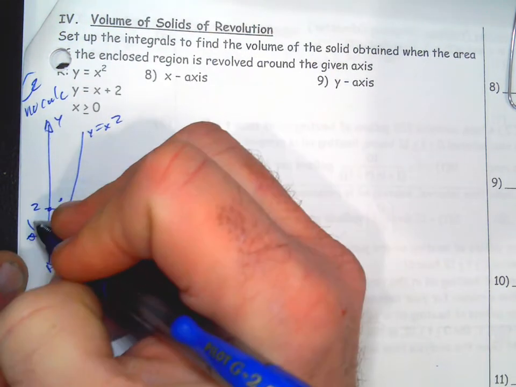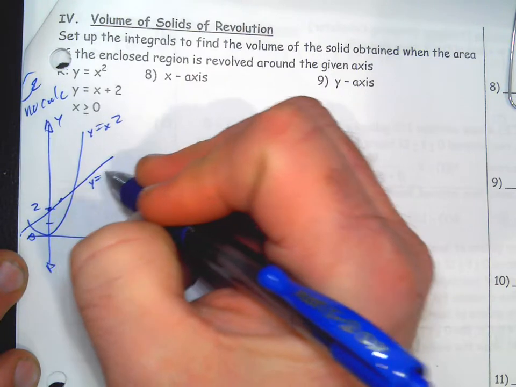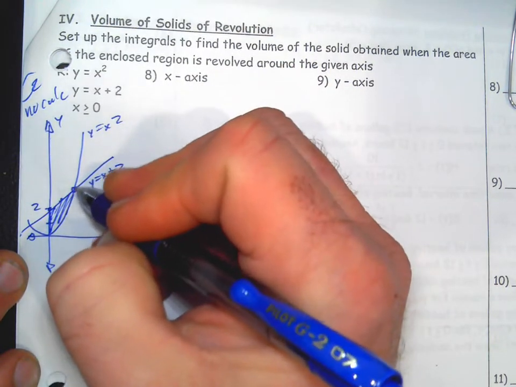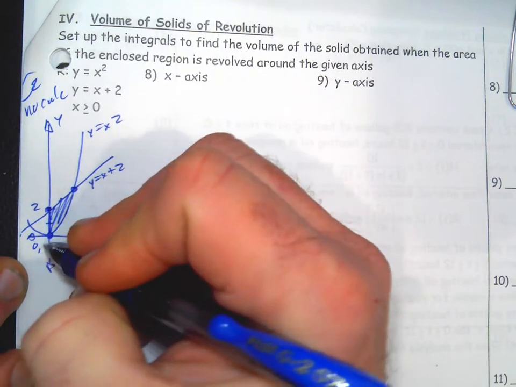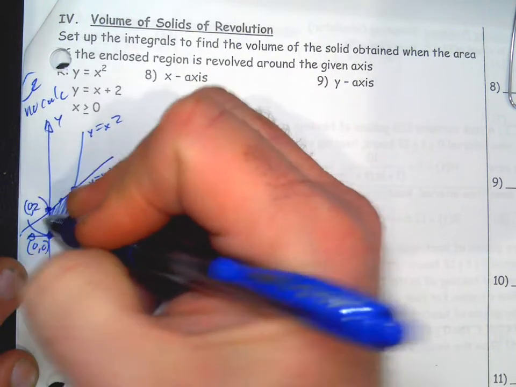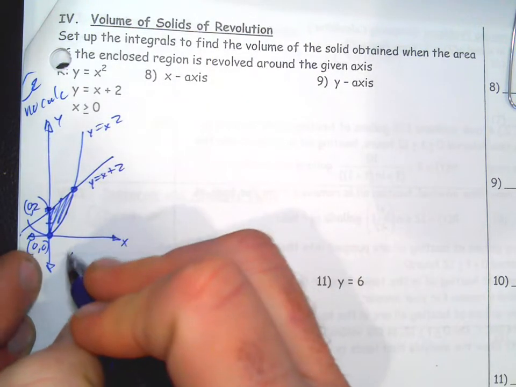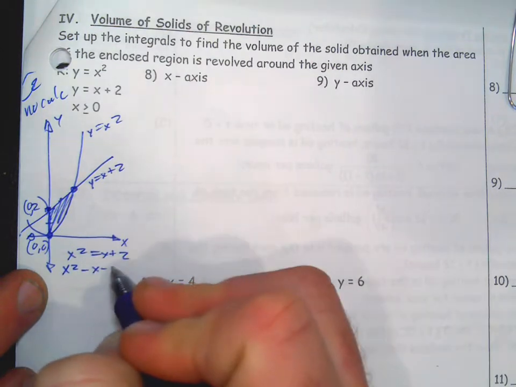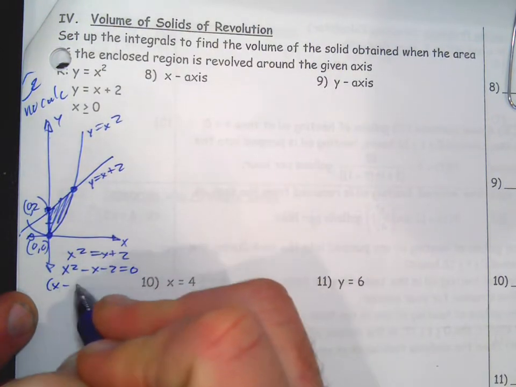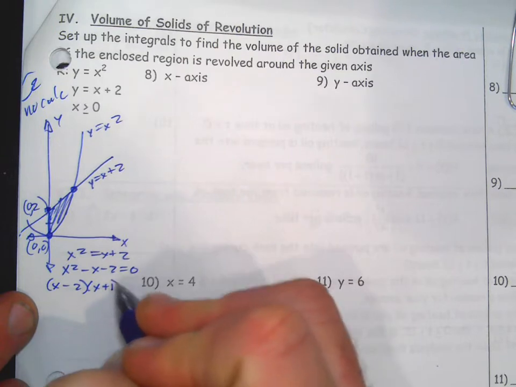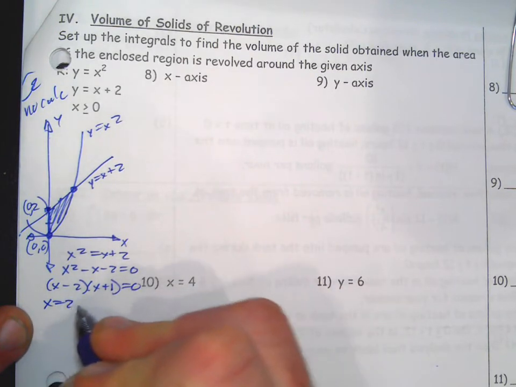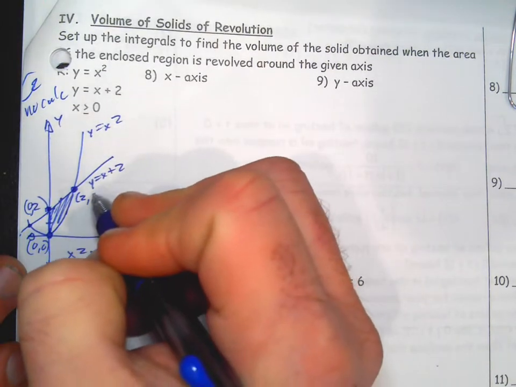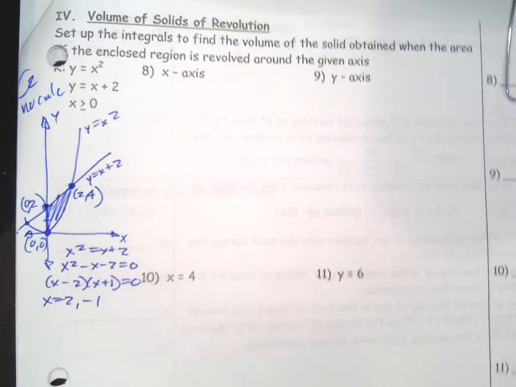There's a slope of 1, so it's something like that. It says x has to be greater than 0, so it's just going to be this region here. We do need the intersections, the corners of all these. So we set them equal: x squared equals x plus 2. Move everything to one side: x squared minus x minus 2 equals 0. Factor it: x minus 2, x plus 1. You get x equals 2 and negative 1. This is negative 1 over here, and this is 2. If you plug it into both, you get 4, which is a good check. So that's the region we're dealing with.